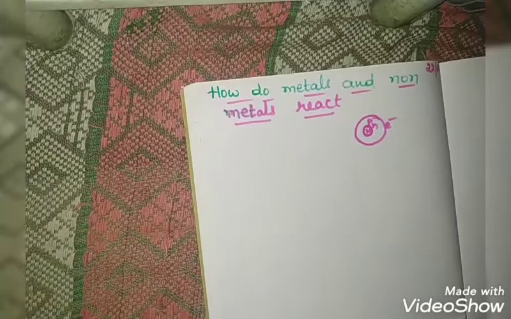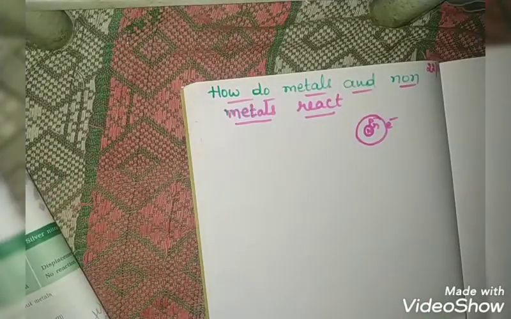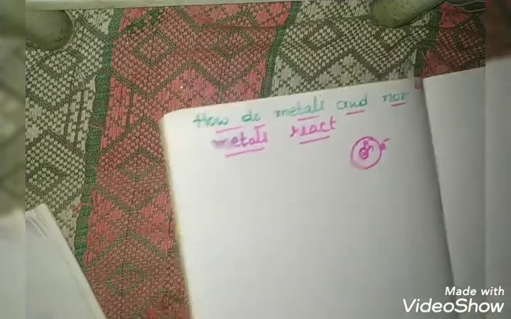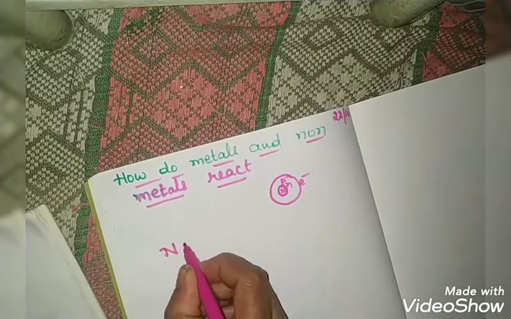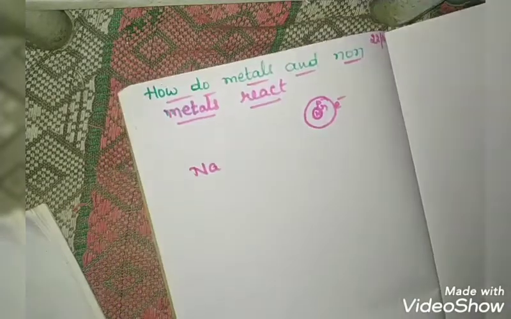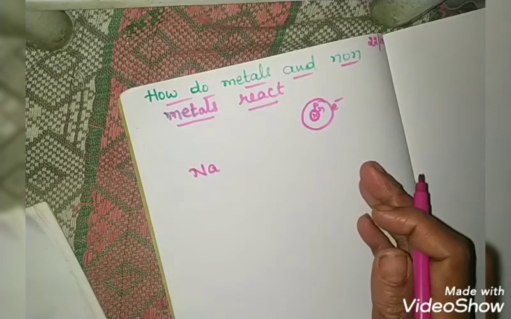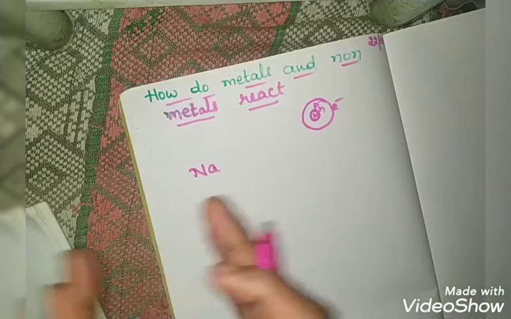Now how do they react? Metals and non-metals, how do they react? The nucleus of the atom and the surrounding electrons are there, no? What happens when the metals react with the non-metals? Let us take up the example of sodium and chlorine itself, children. Sodium is a metal, as you know. It is reacting with, let us consider, chlorine. Sodium is a metal and chlorine is a non-metal.